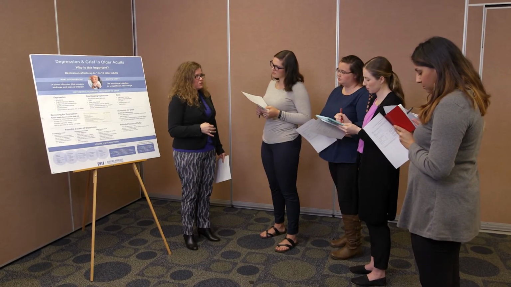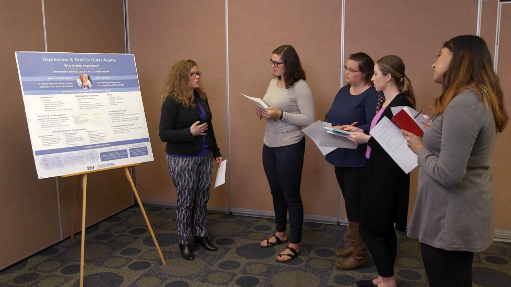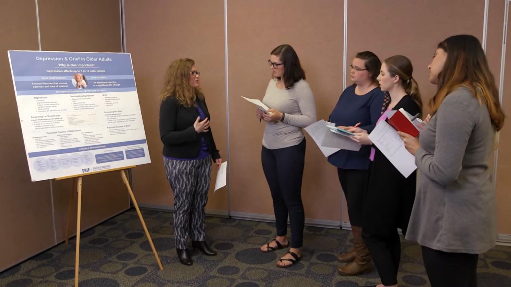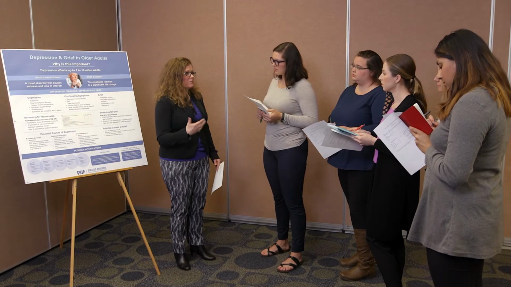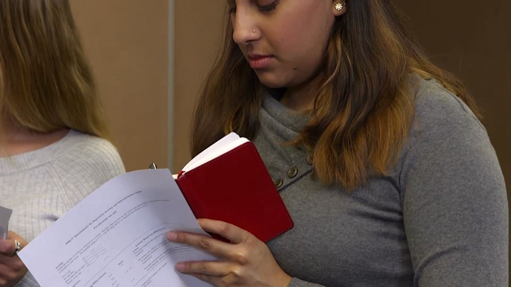Also noting that with older adults, the symptoms for depression oftentimes will come out more in terms of physical pain, aches, different things that we can't really find a physiological underlying cause. So if you're noticing lots of pains and aches that we can't figure out the cause for, it could be related to depression. Other things like neurodegenerative disorders, Alzheimer's, also highly correlated.